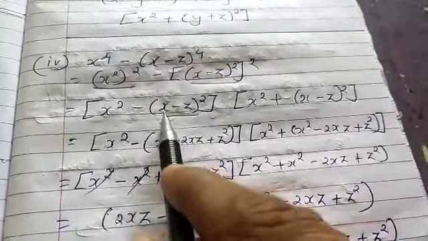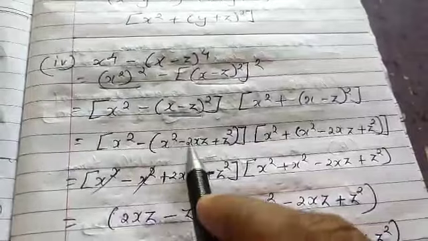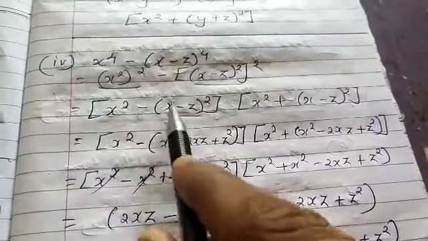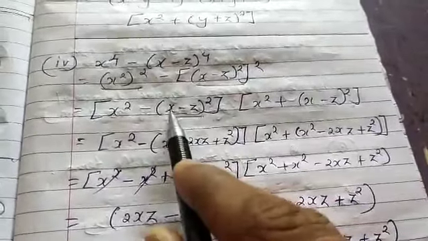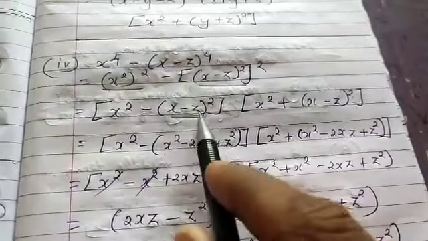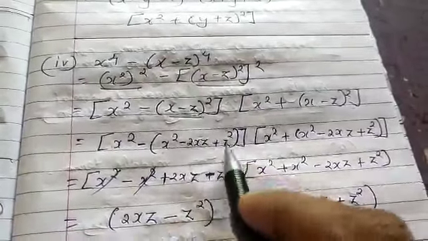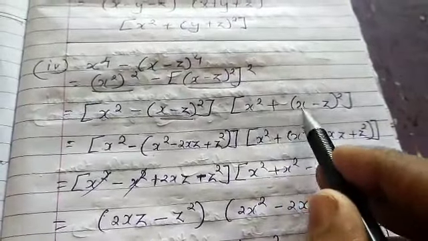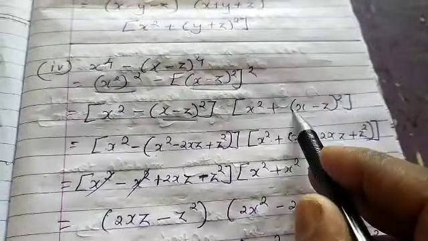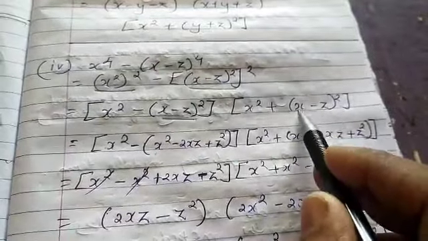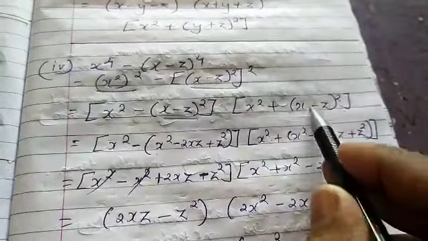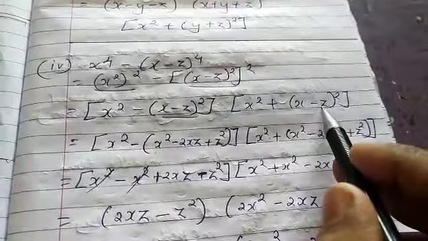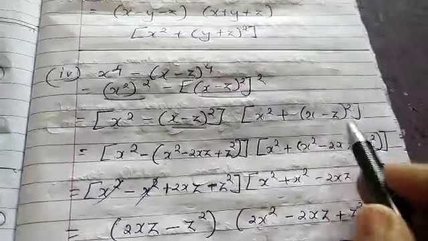Now apply the identity, that is (a minus b) the whole square gives a square minus 2ab plus b square, that is a square means x square, 2ab means 2 into x into z, that is 2xz, and b square means z square. Then write down this x square as it is. Then outside the bracket a plus sign is there, that is (a minus b) the whole square, that is a square, then 2 into a into b, that is 2 into x into z, minus 2 into x into z, plus b square means z square.